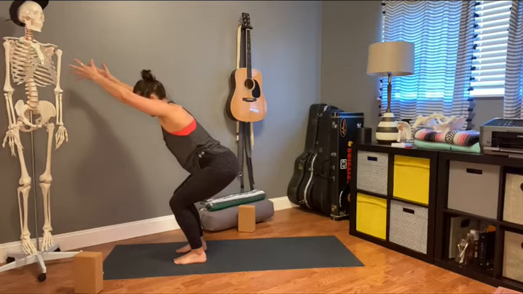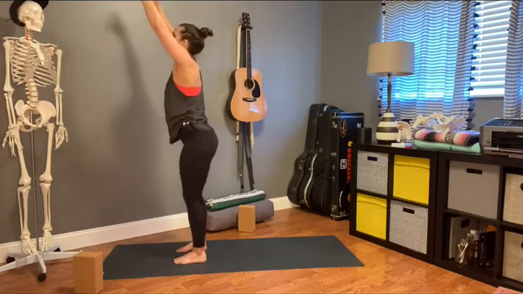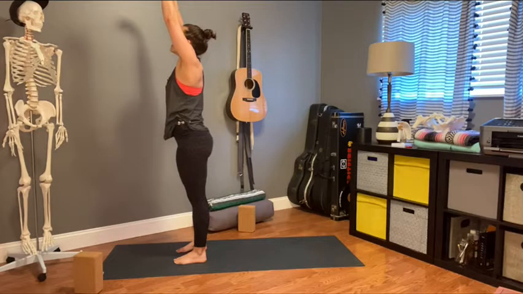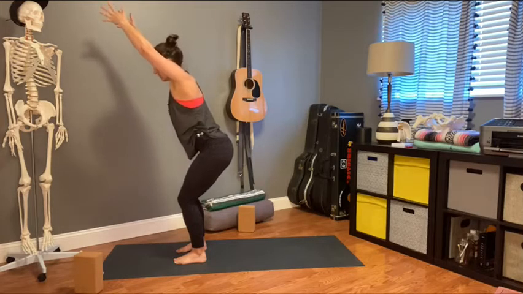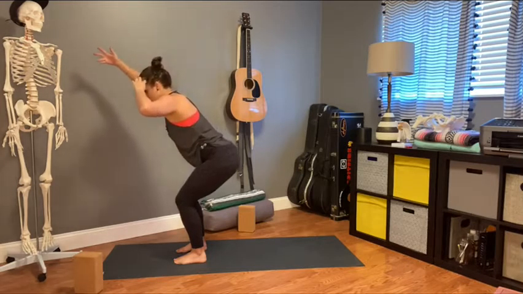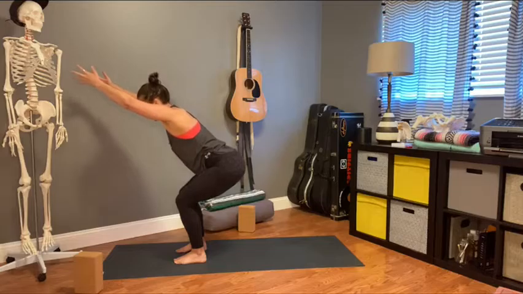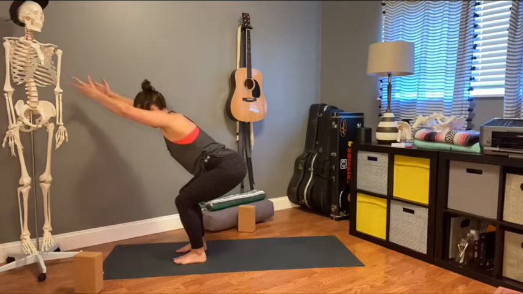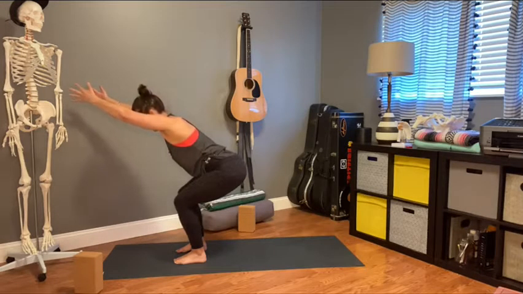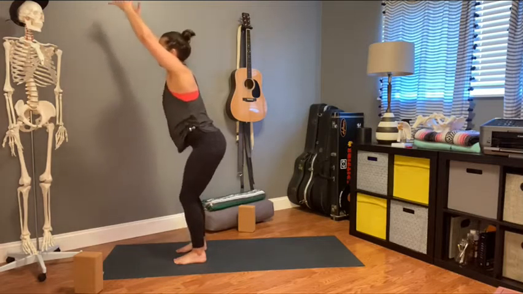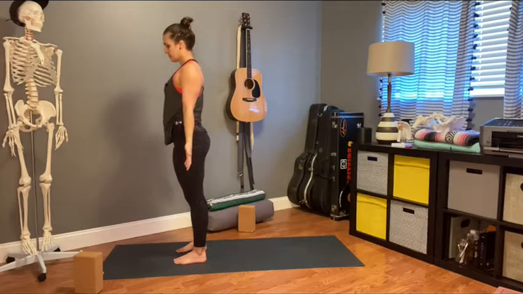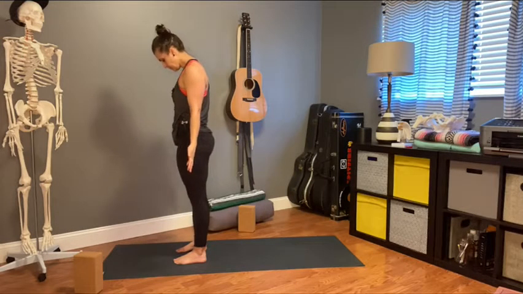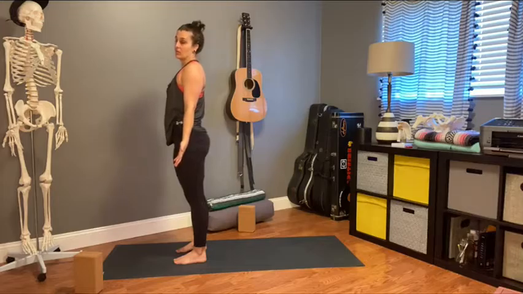And then inhale, reach back up. And then exhale, initiating that movement with the knees. You're just exploring here. You know your body. Listen to it if it's telling you something. Take a full breath in. Exhale, come back up. And then bring the arms to the side. And just feel for a moment.